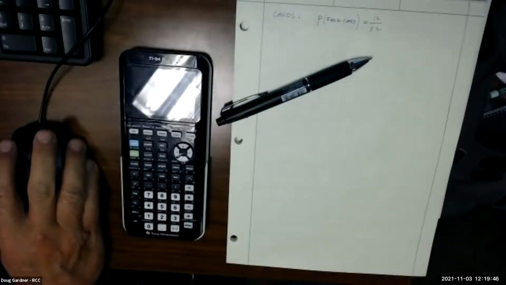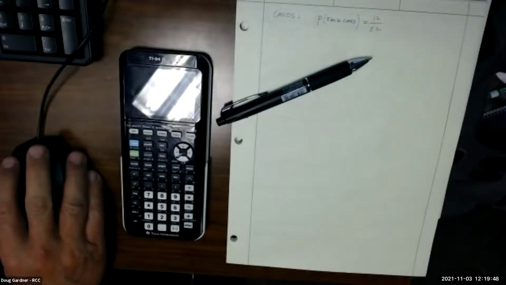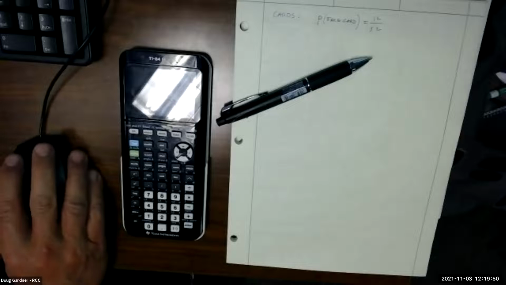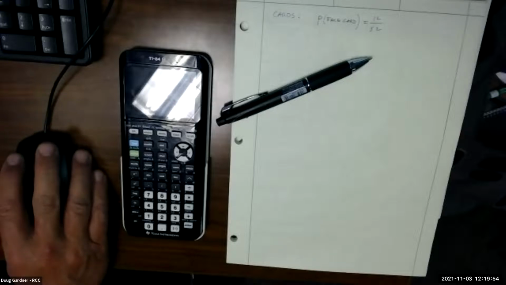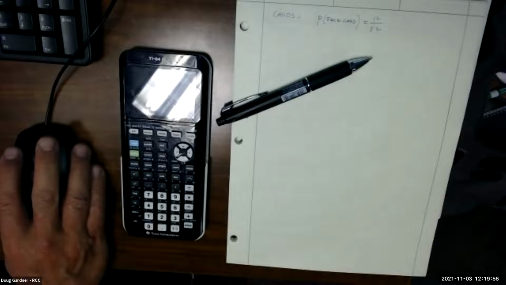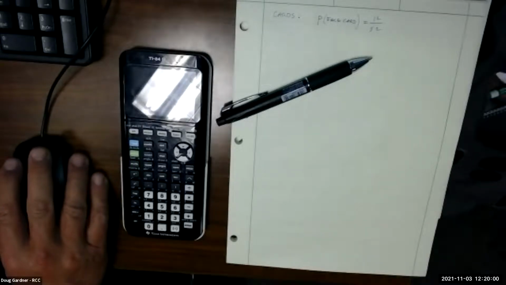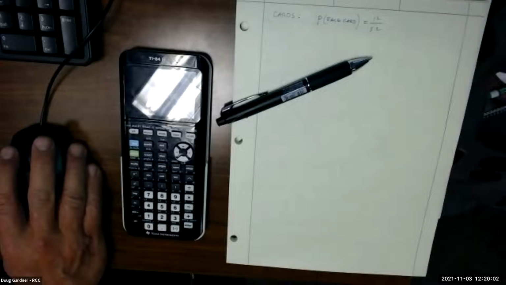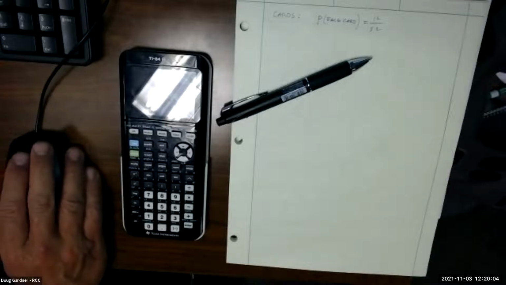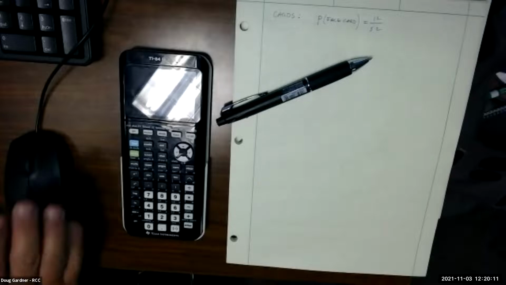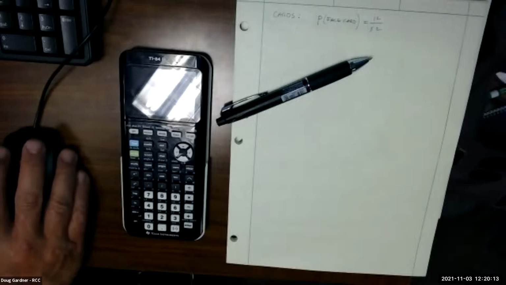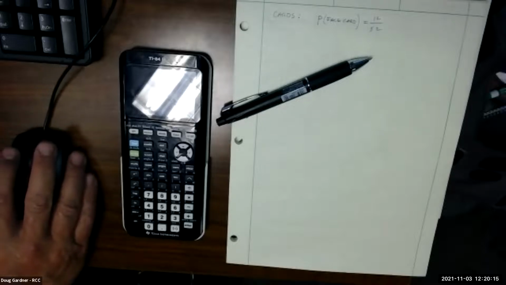Well, let's take a look. Gotta make this a little smaller since you can't see it. Okay, so we drew 1 time, and look at those percentages that are on the bottom. These are your choices.